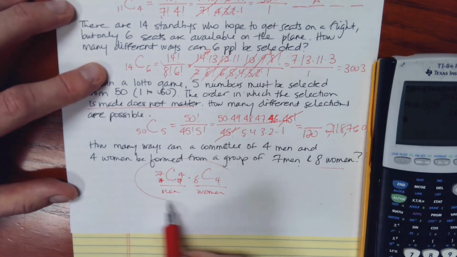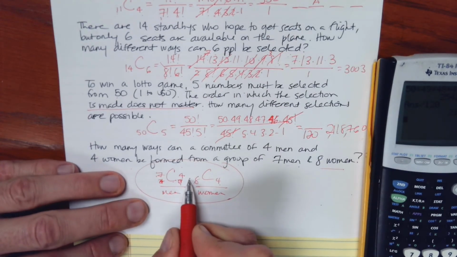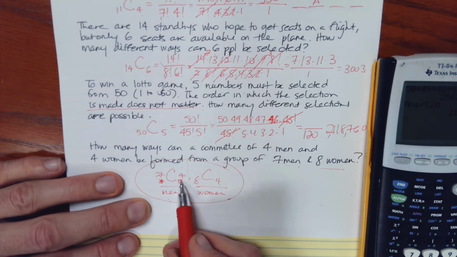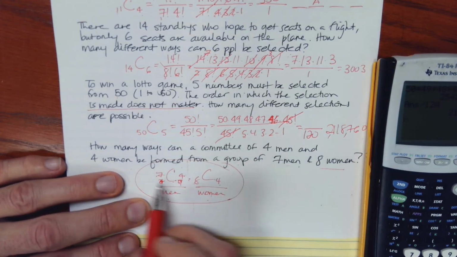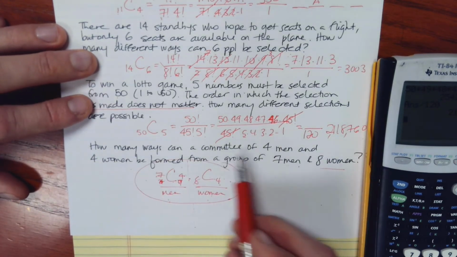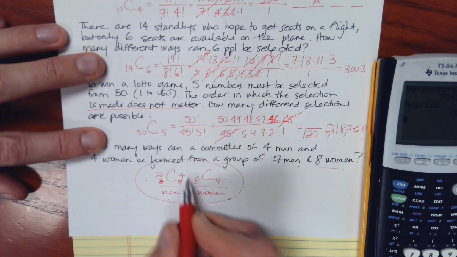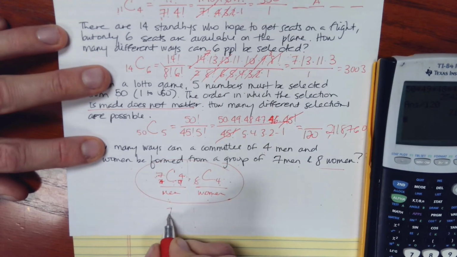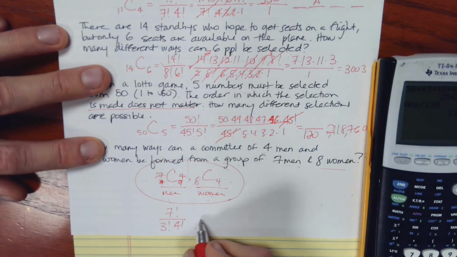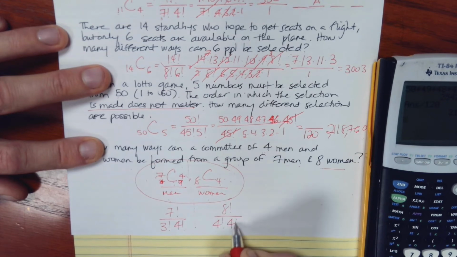I'm combining here my combinations with the fundamental counting principle. So I'm just breaking this up into all the possibilities for the different selections of men, and then all the possibilities for the selection of women, and then I'll multiply those together, and that'll be the total number of ways to form this committee of 4 men and 4 women. So 7 choose 4 is 7 factorial over 3 factorial and 4 factorial. And 7 choose 4 again for the women is 7 factorial over 4 factorial and 3 factorial.